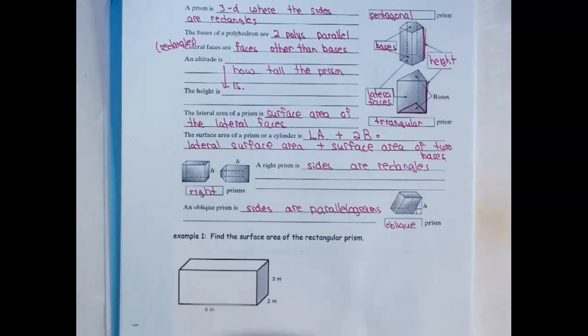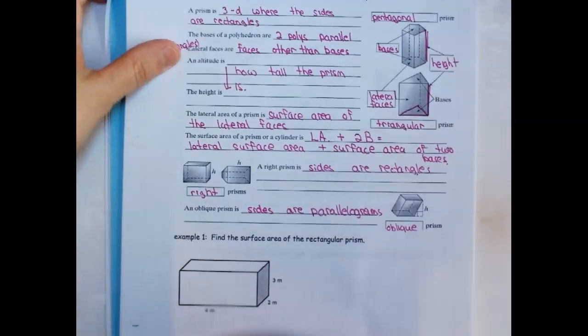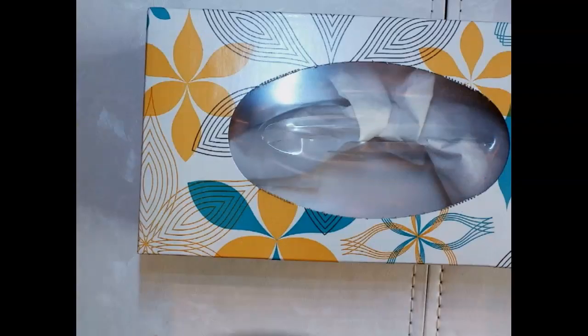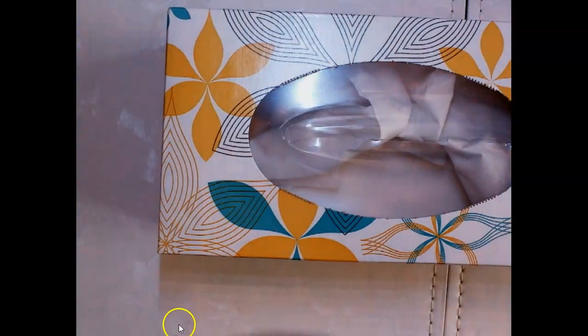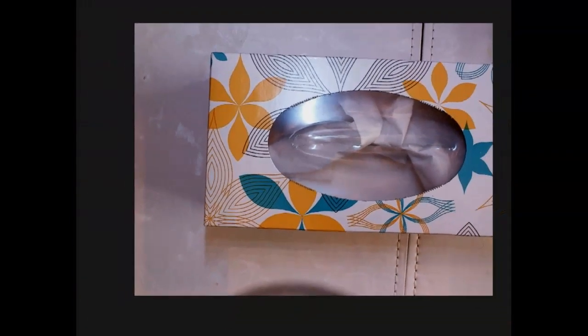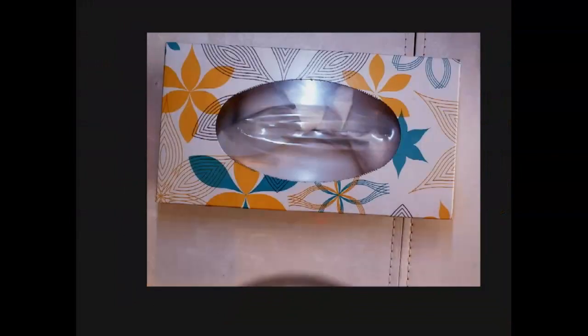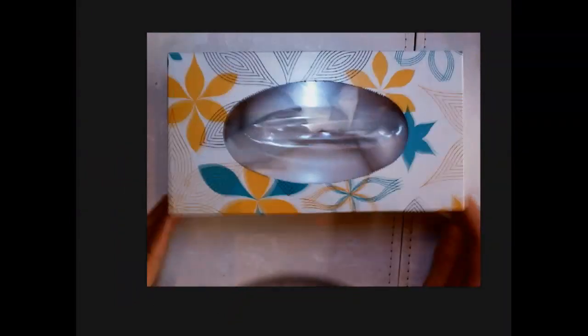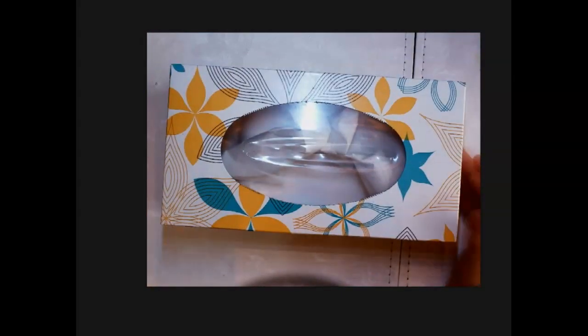Okay, so we're going to look for the surface area of the rectangular prism. I'm going to show you two different ways. One would be similar to what we did yesterday, so I'm going to show you that to begin with. I'm going to grab a rectangular prism, which in this case is my Kleenex box. Let's go through and find the surface area of this box. The first thing I would want to do is find the surface area of the top and the bottom of the box. And if you notice, those are the same.